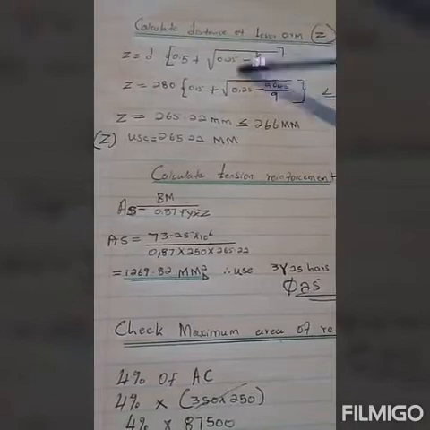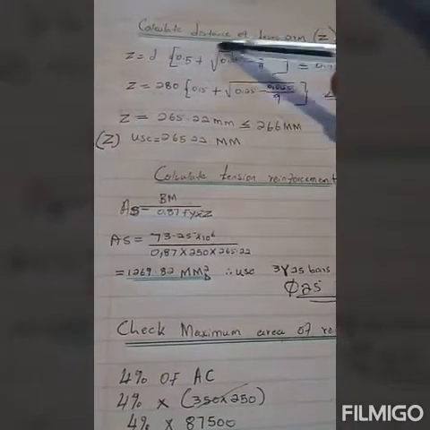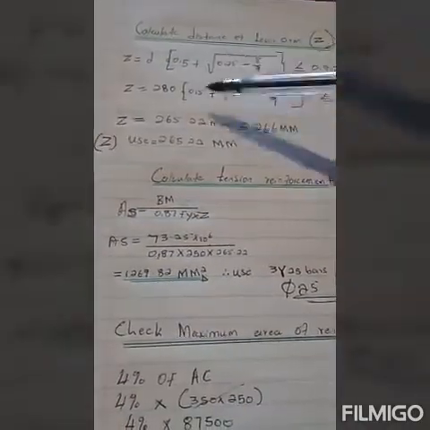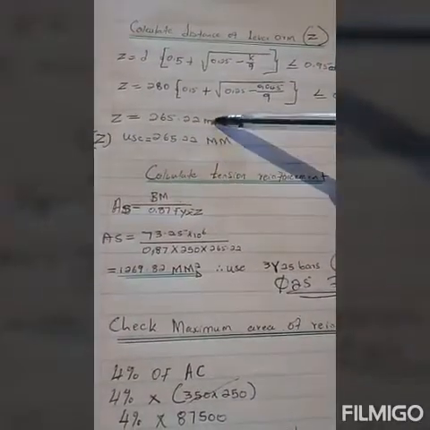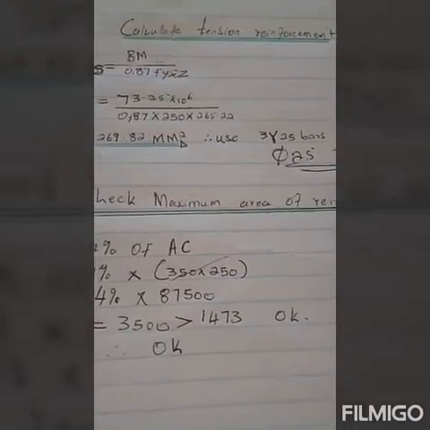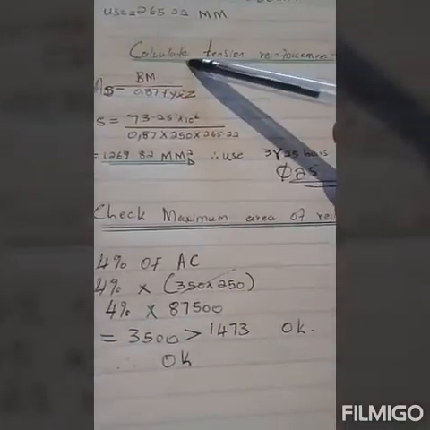Then use the answer you got from this equation. Use 265.22, this one. So we move to the next one.